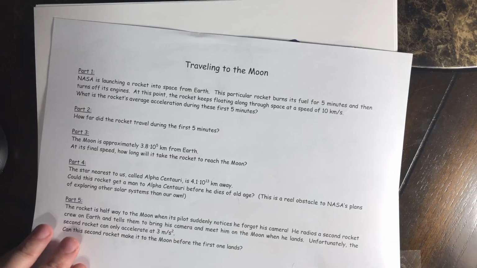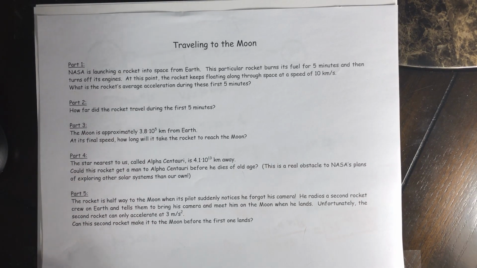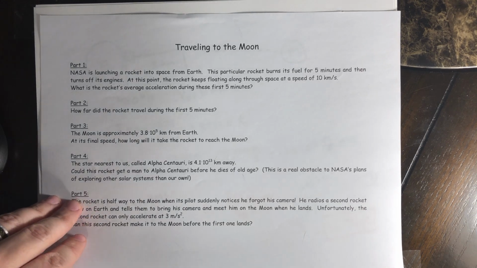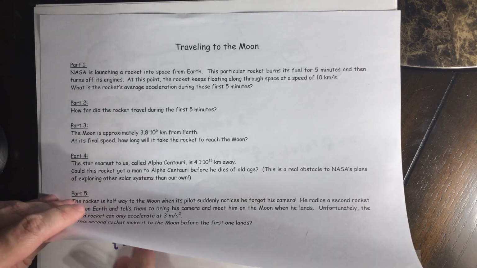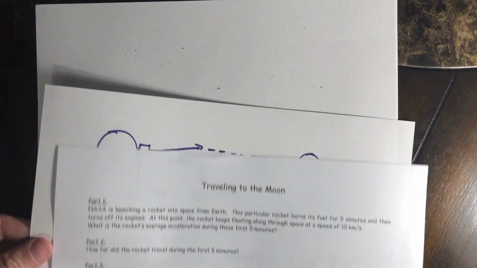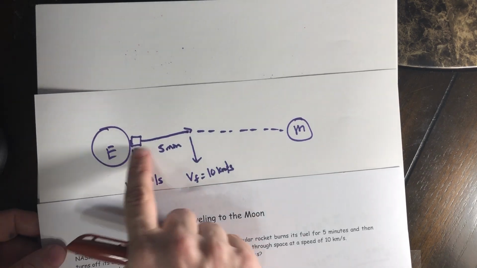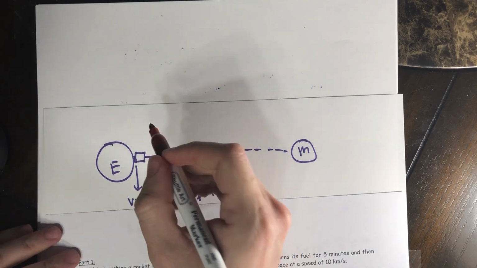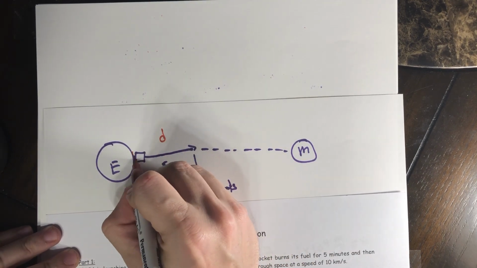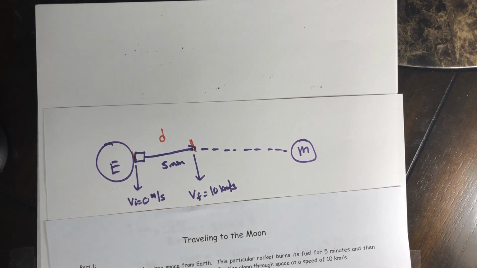We look at our second part. It wants to know how far the rocket traveled during that first 5 minutes. So in that first 300 seconds, how far did it go? Okay, so again, we've got our same picture, not much has changed. We're just trying to find the displacement now. We're trying to find the distance that it traveled till it got to 10 kilometers per second.